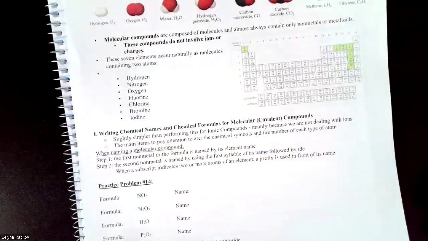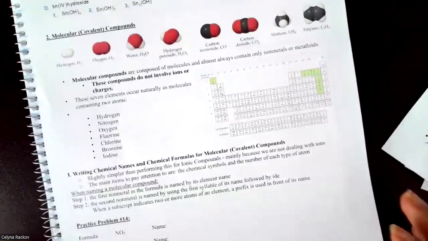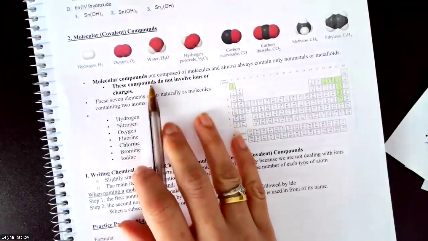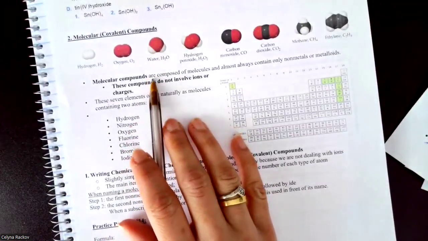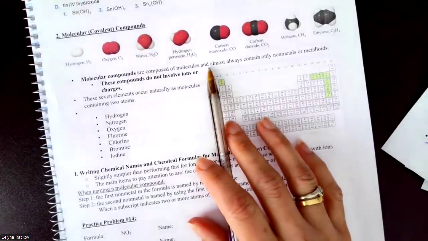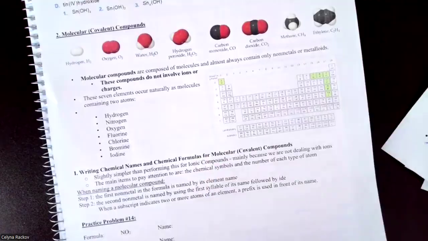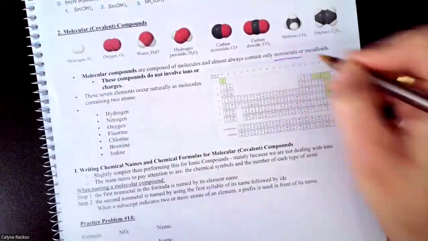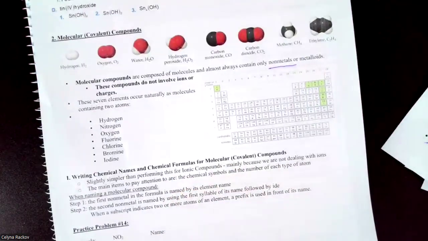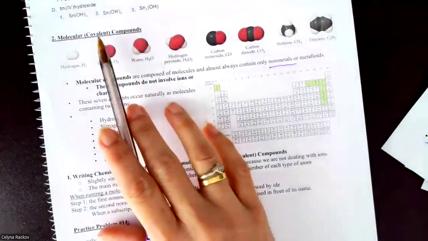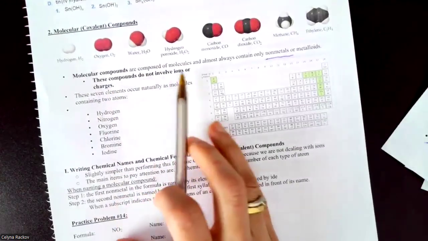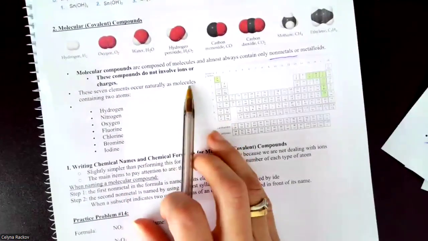Now the next portion is for molecular covalent compounds. Molecular compounds are composed of molecules and almost always contain only nonmetals or metalloids. Molecular compounds, also called covalent compounds, do not involve ions or charge.